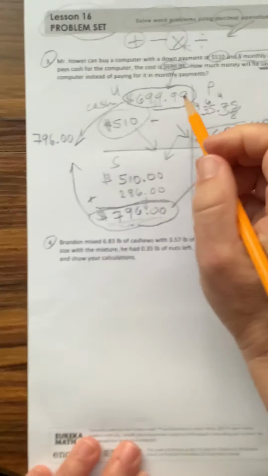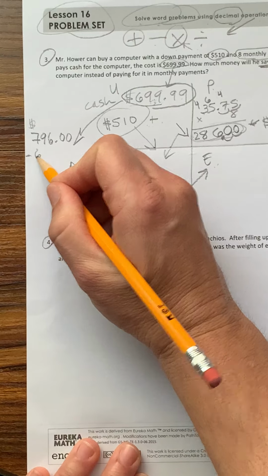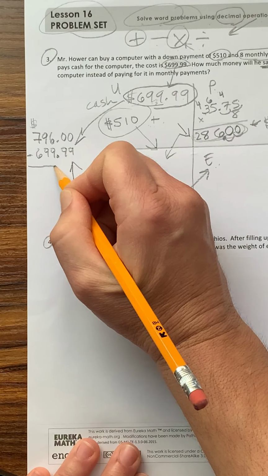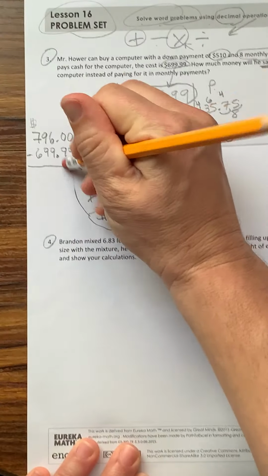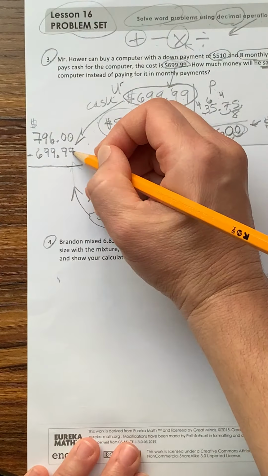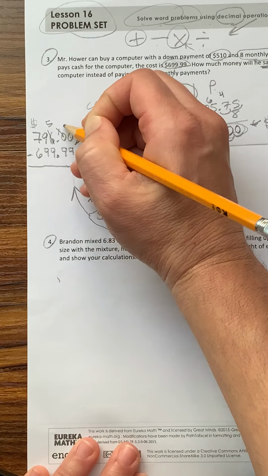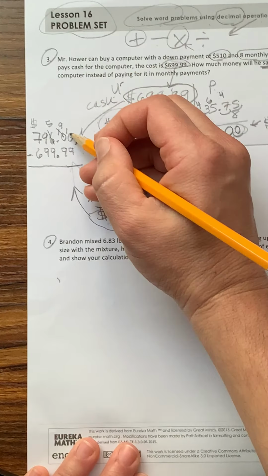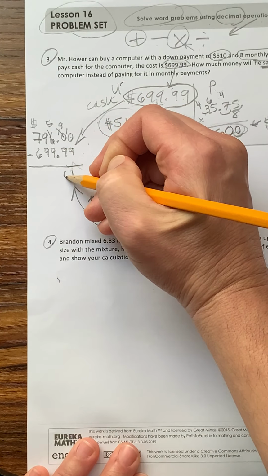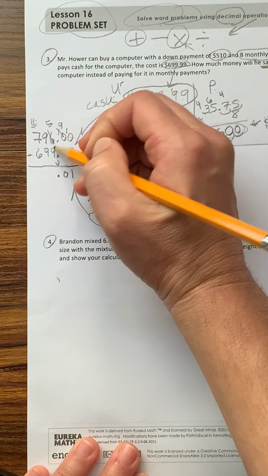$796.00 minus $699.99 with the decimal. Okay, time to subtract. Let me erase my arrow, it's in the way. Okay, I can't do 0 minus 9, so I need to go borrow 10. This becomes a 5, this becomes a 10. Now this becomes a 9, and this becomes a 10. 10 minus 9 is 1. 9 minus 9 is 0. Bring down the decimal.